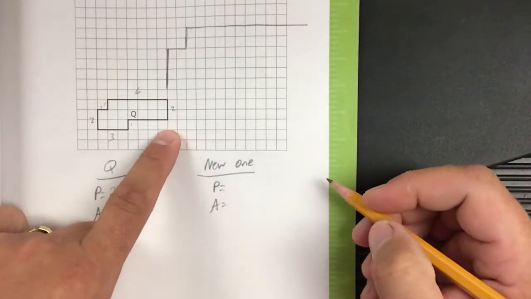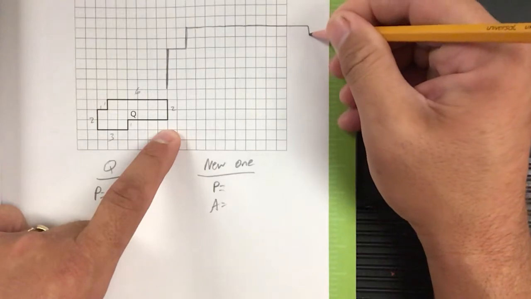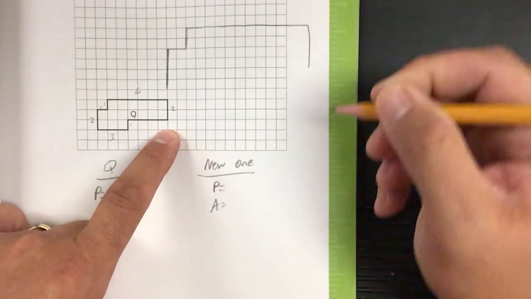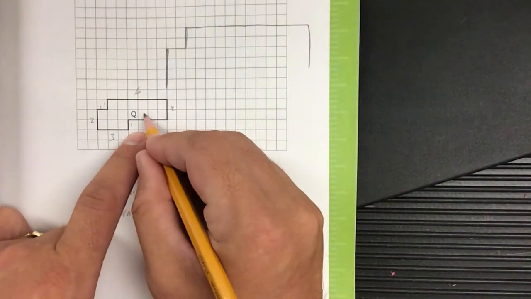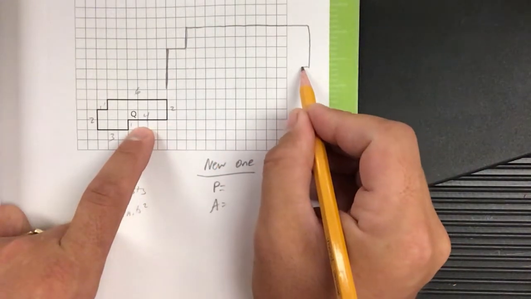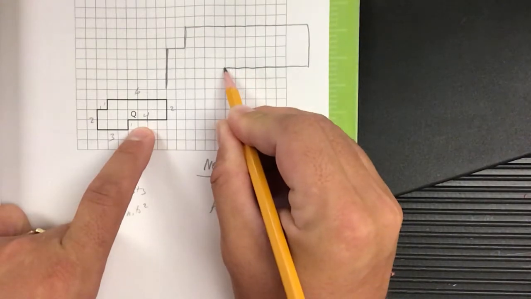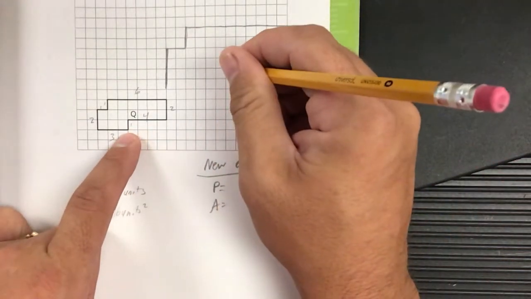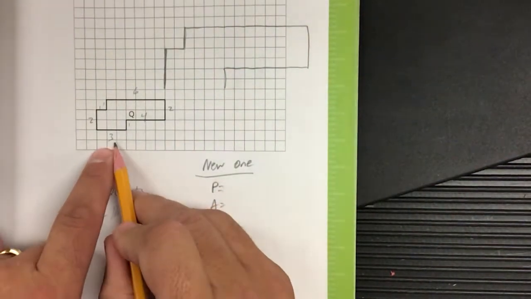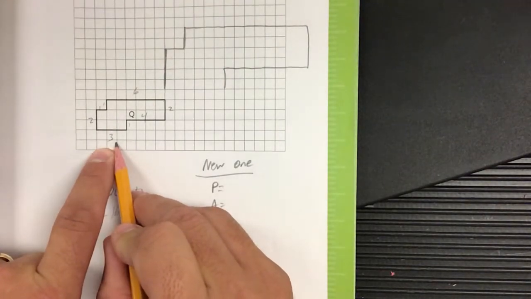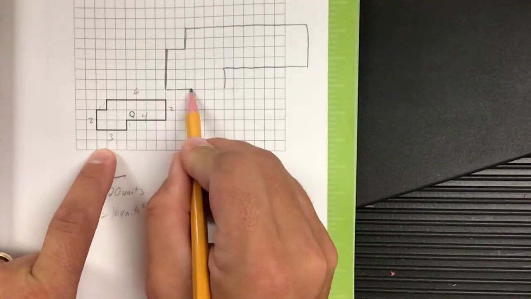Okay, how far down? 4. Thankfully, I can still see how far 4 is. Oh, I forgot this piece. 8 over. 2, 4, 6, 8. 2 down. And the bottom should be 6. You know you got it right.